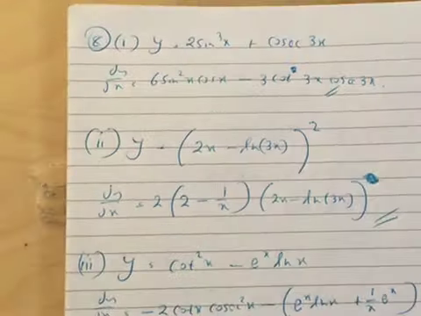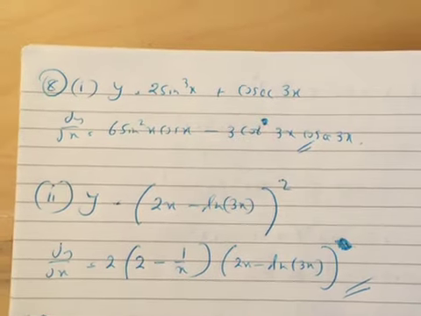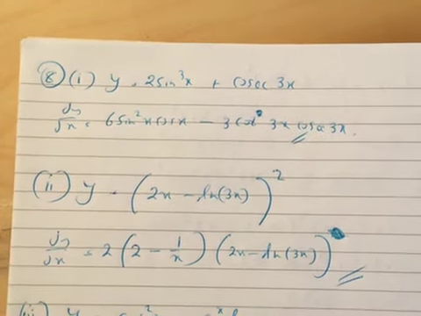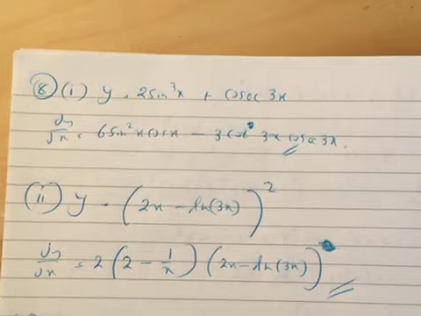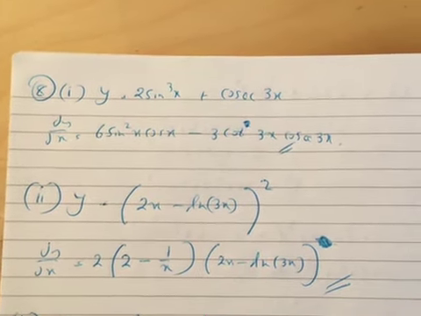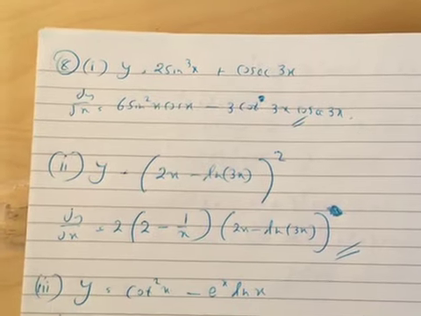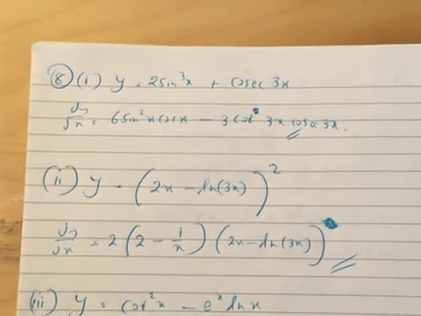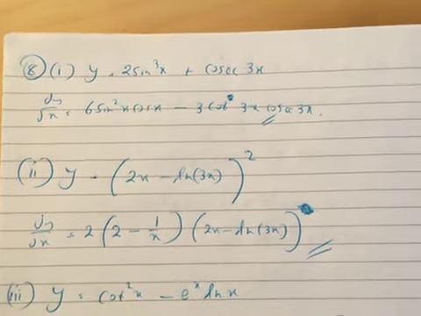Okay, so question 8. y is equal to 2 sin cubed x plus cosec 3x. So dy/dx is 6 sin squared x cos x minus 3 cot 3x cosec 3x. You could use the chain rule to work this out if you can't do it directly.